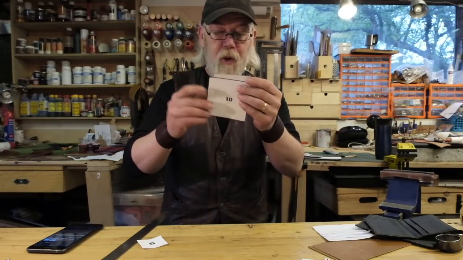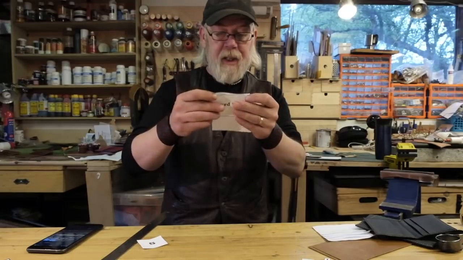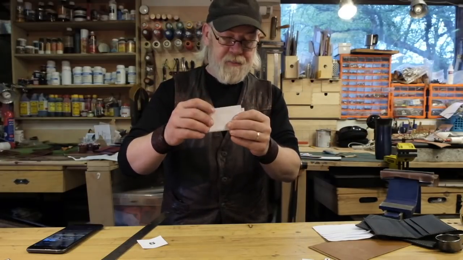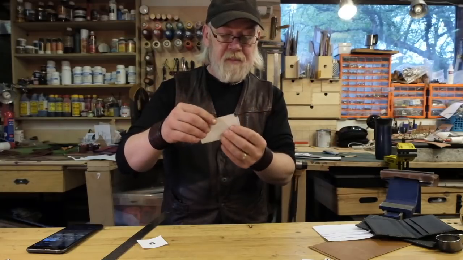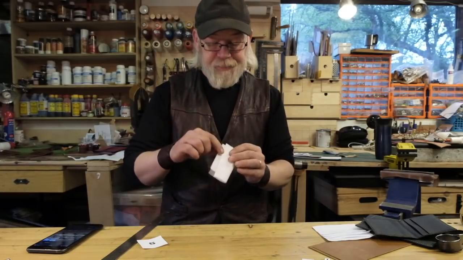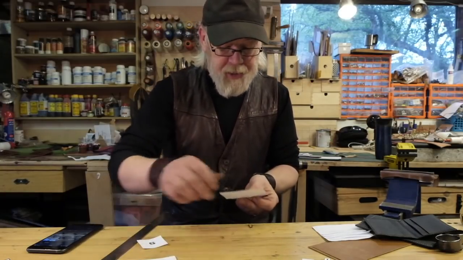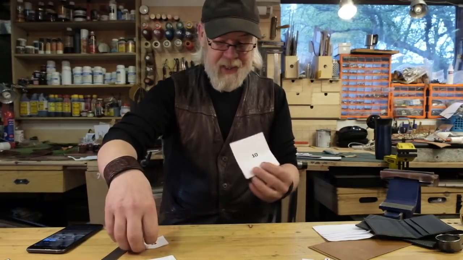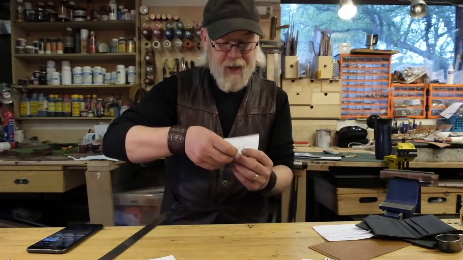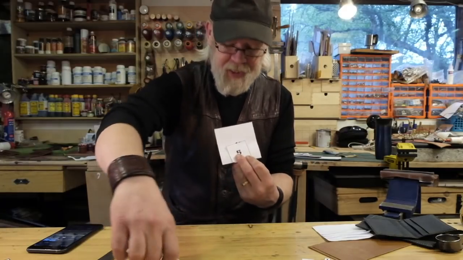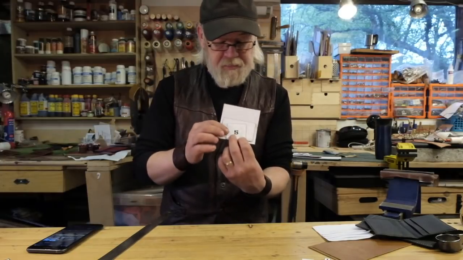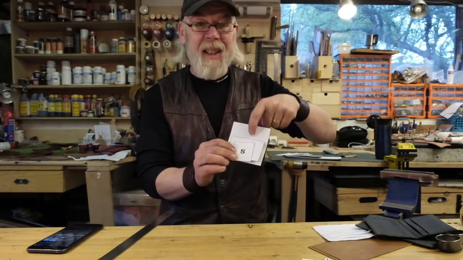If we fold that, let's fold it this way, you've got 5, and that's nice. But it's not all that nice, because if you put the card wallet here, you've got all this extra space.